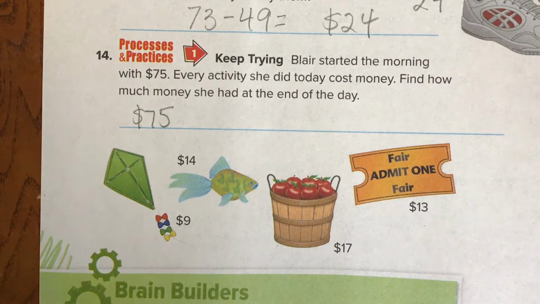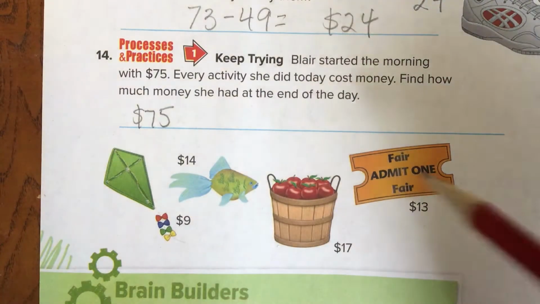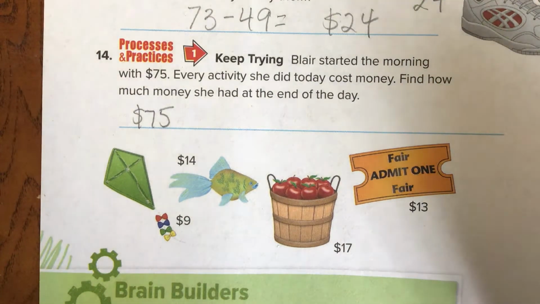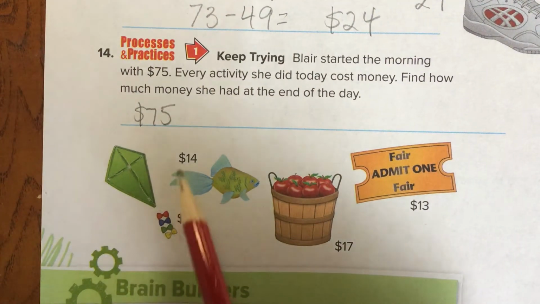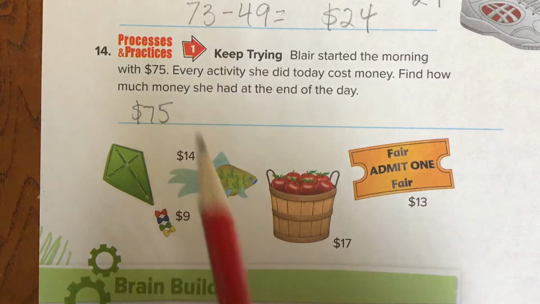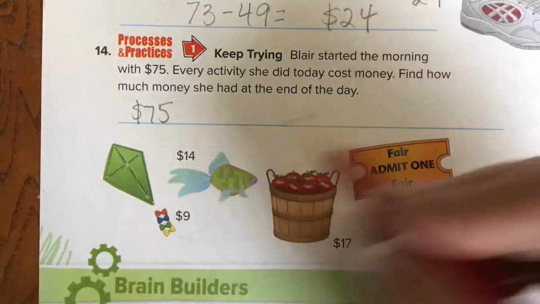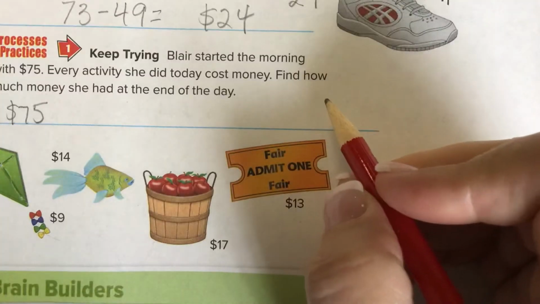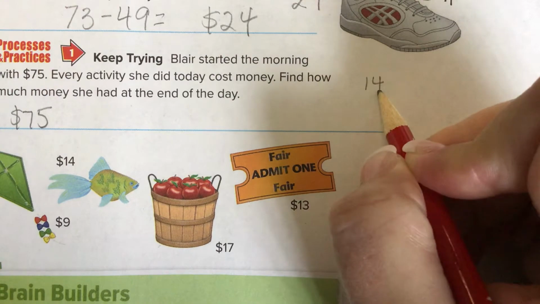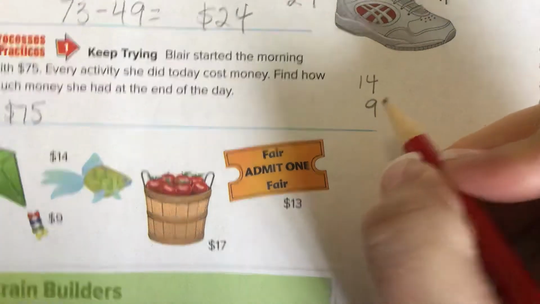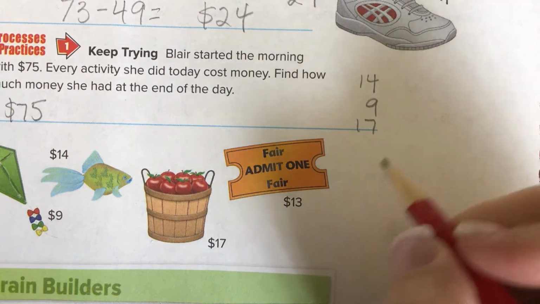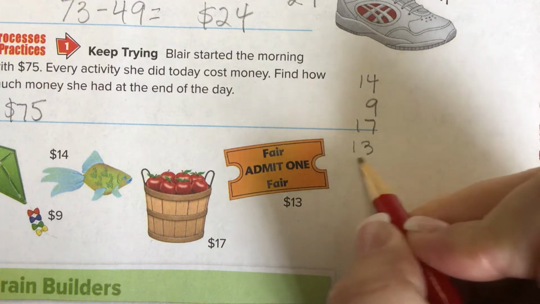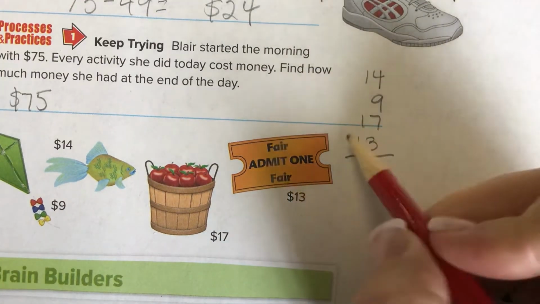And there's a couple of ways that you can do this. You can either subtract each one each time, or what I'm going to do, because I like to do addition better, is we're going to add all of these things up and then subtract them from the $75. So let's put them over here to the side because I like to do that. So we have the $14 of the fish, the $9 of the kite, the $17 of the apple basket, and the $13 to go to the fair.